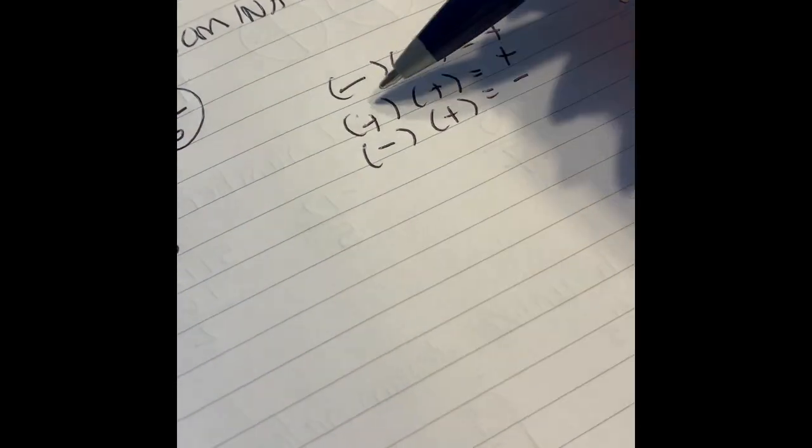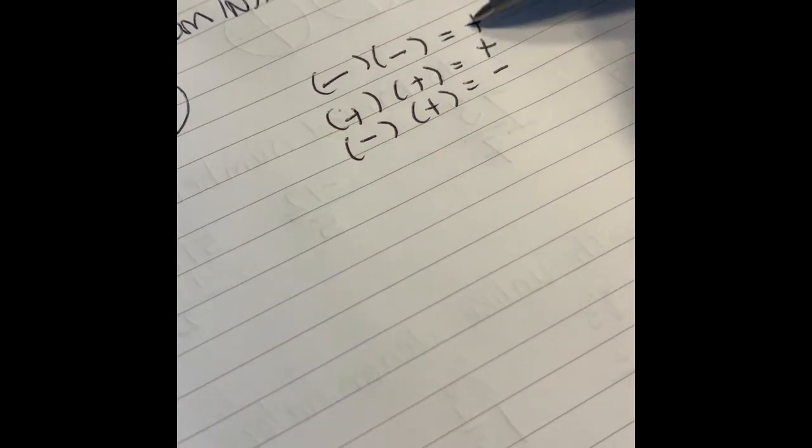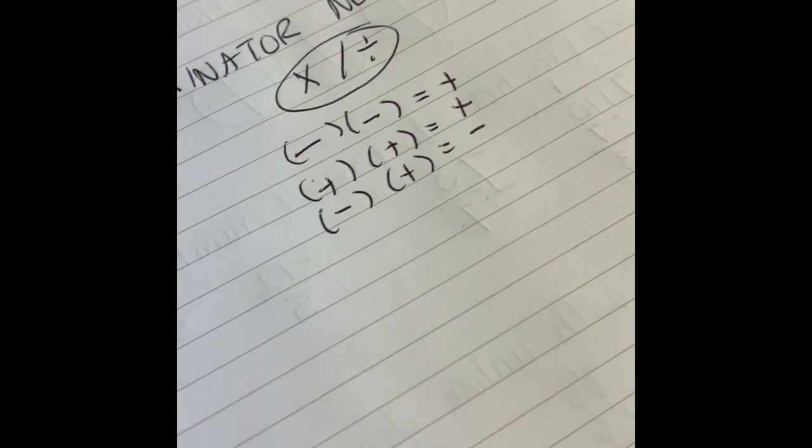If you have a negative multiplied by a negative, it will give you a positive number. If you have a positive multiplied by a positive, it will also give you a positive number. But if you have a negative multiplied by a positive, it gives you a negative number. Basically, if your signs are the same, the answer is always positive. If your signs are different, the answer is always negative. So you just need to remember those rules, and that's only for multiplying and dividing numbers.